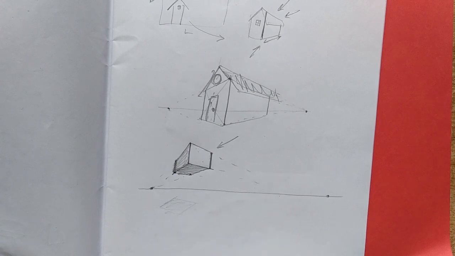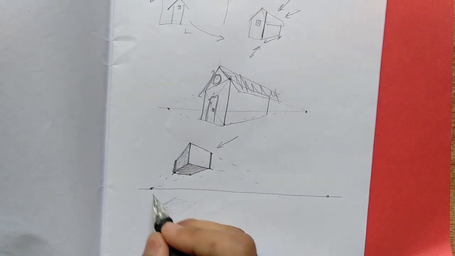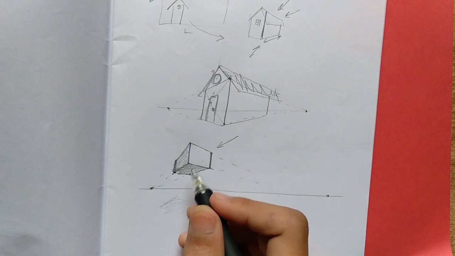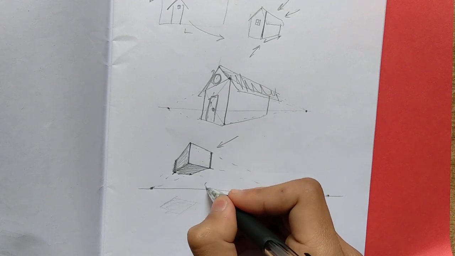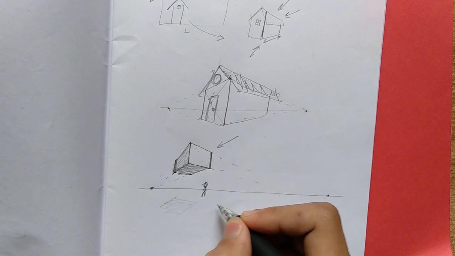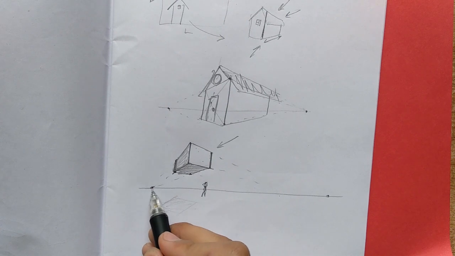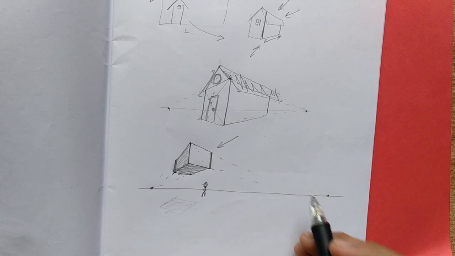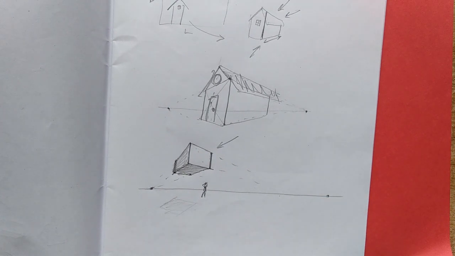Something like that, right? Now that's one experiment where we drew a cube above the horizon line, so it will look like things are floating from a man's perspective, right? He's looking up there, he sees a cube floating. And another cool thing about the horizon line is that you can use it for your compositions and proportions.